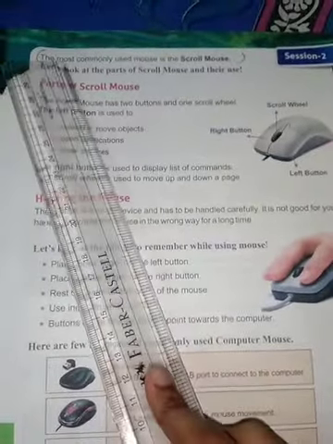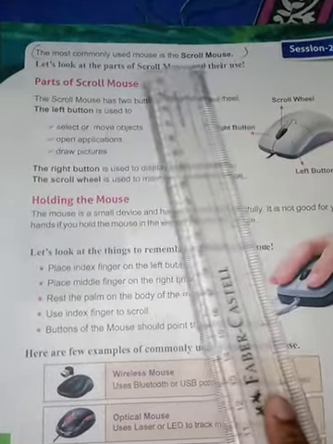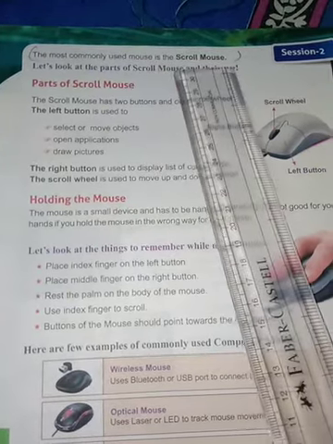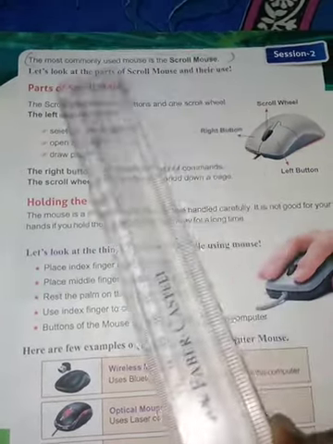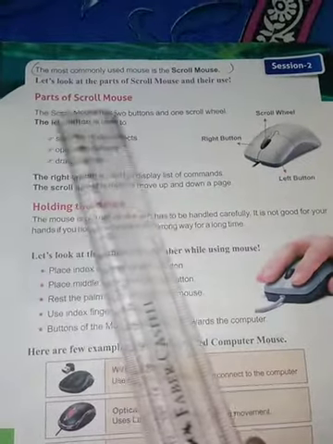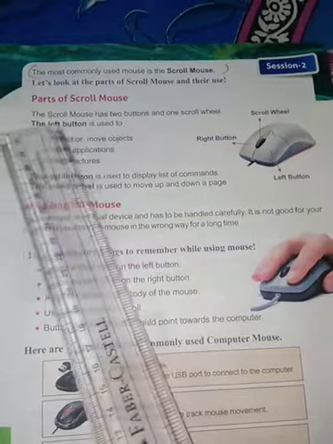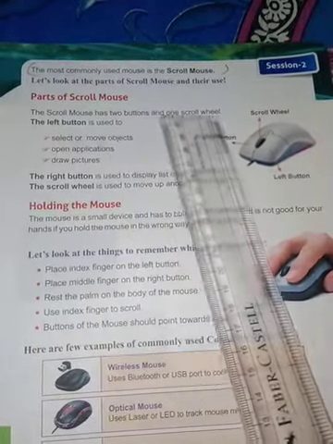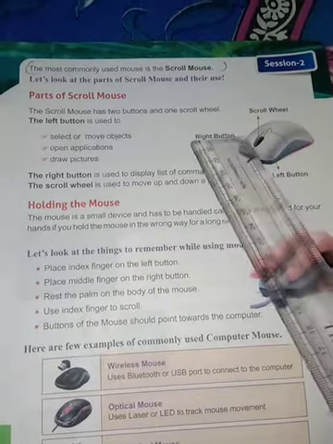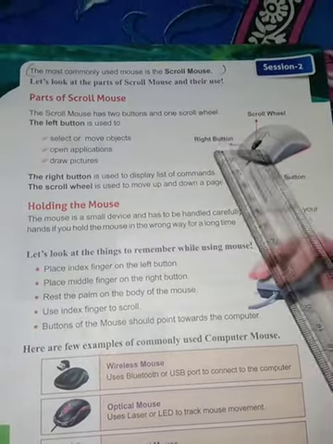So next, the most commonly used mouse is the scroll mouse. So let us see what are the parts of scroll mouse. The scroll mouse has two buttons and one scroll wheel. So it has two buttons, that is left button and a right button with a scroll wheel.